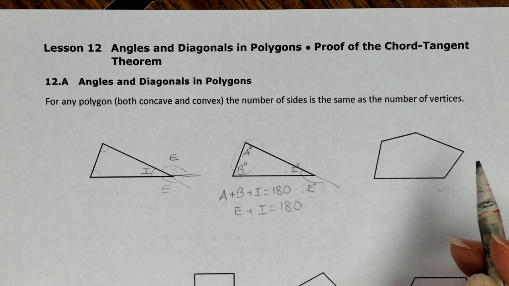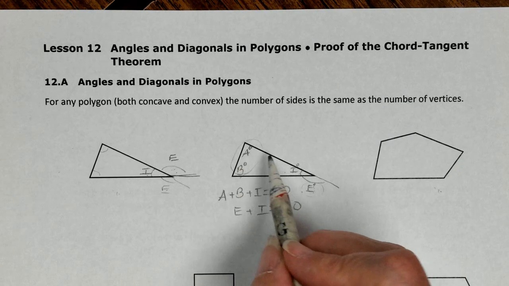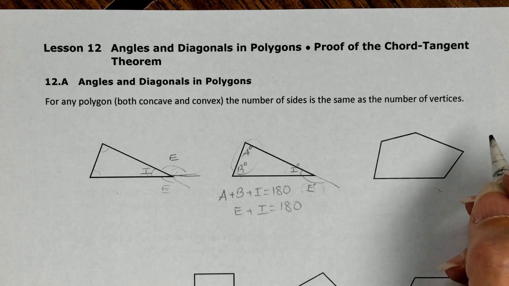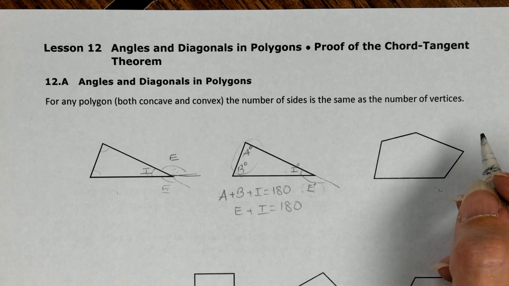Anyway, so you know in any triangle the sum of the interior angles, like I said, is 180. We're going to talk about the sum of the exterior angles of any polygon.